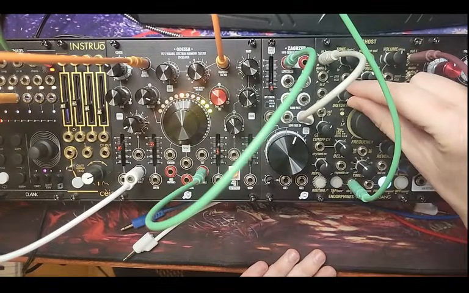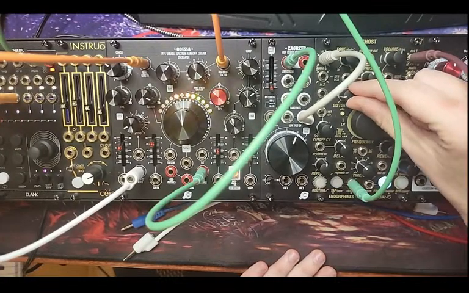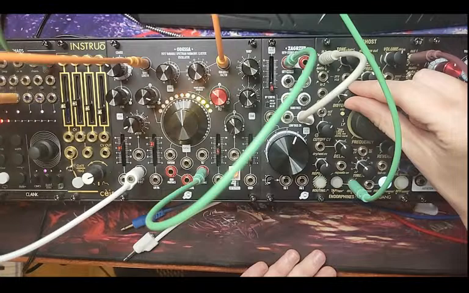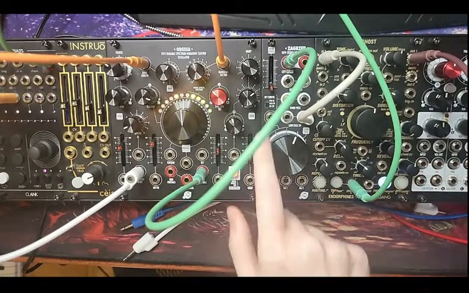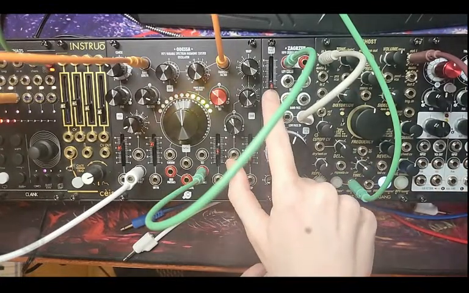Can add a little bit of distortion. And maybe even increase the resonance just a bit.